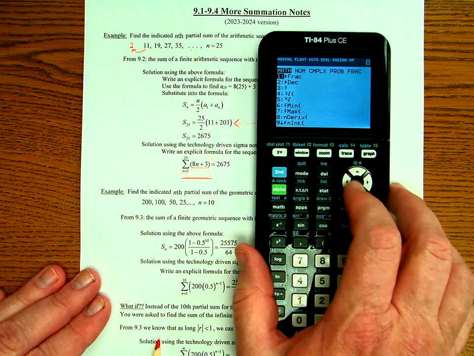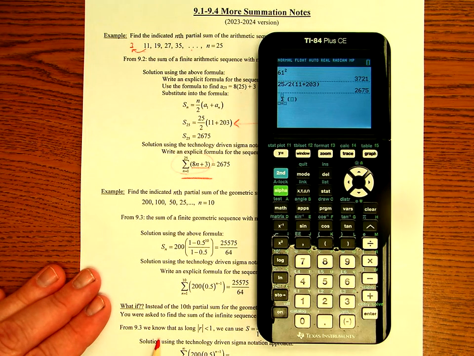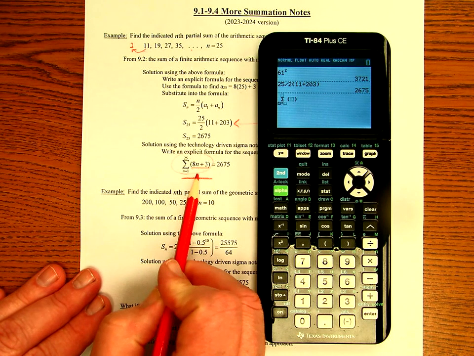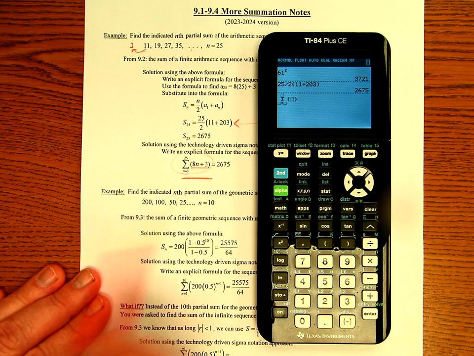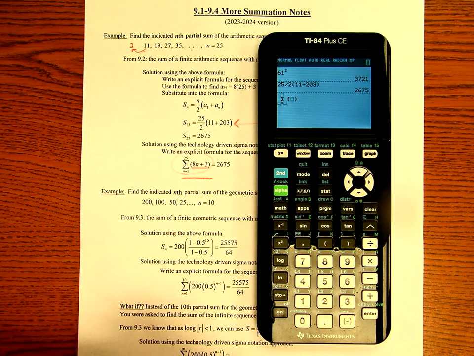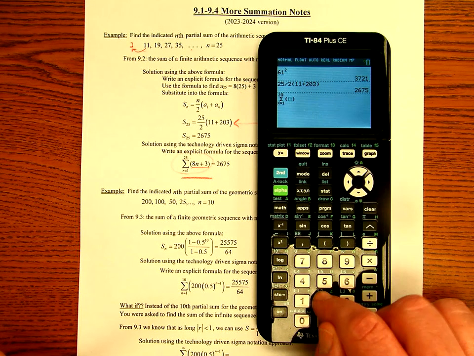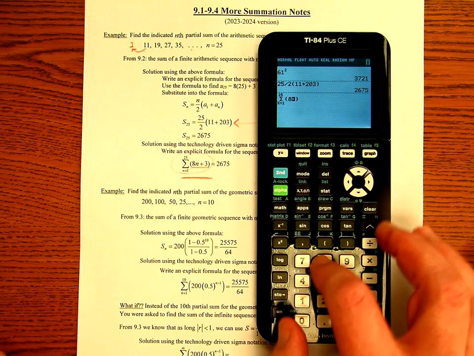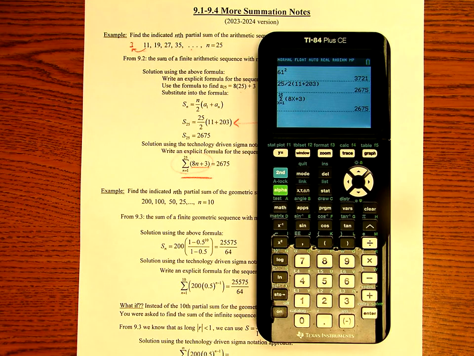So we're going to go to math. We are going to get that summation sigma function. Now, when we're writing them by hand like this, we avoid using x, y's, and z's for the counting variable or the index of summation for reasons we've already discussed. For our calculator, though, it's a lot more convenient to just use x. So, 1, and this is 25, and then 8x plus 3, equals, we get the same 2675.